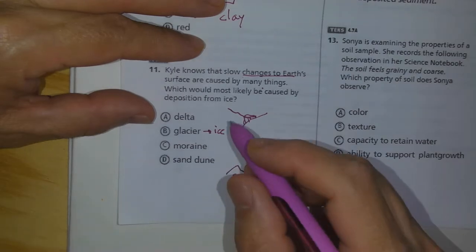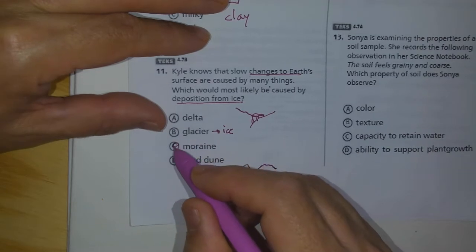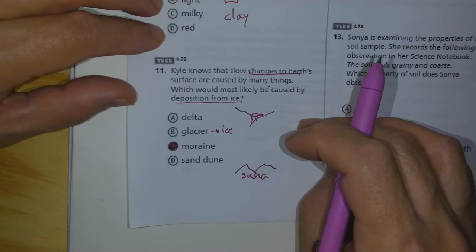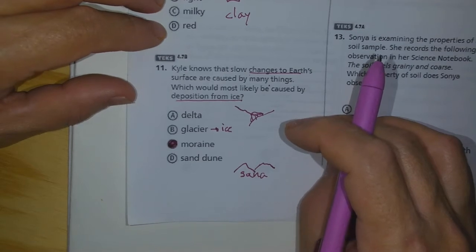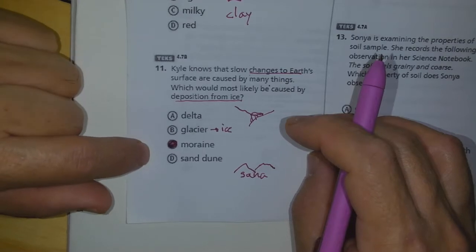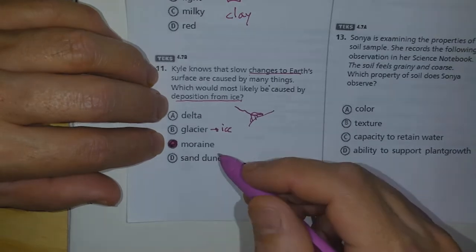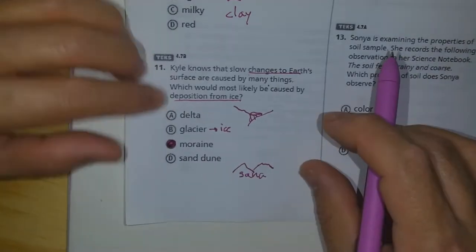A moraine is a deposition from ice. A moraine. And you have to repeat the video, maybe you have to repeat the video and listen to the pronunciation of the word. Mine is not exactly how it's said, but more or less, a moraine.